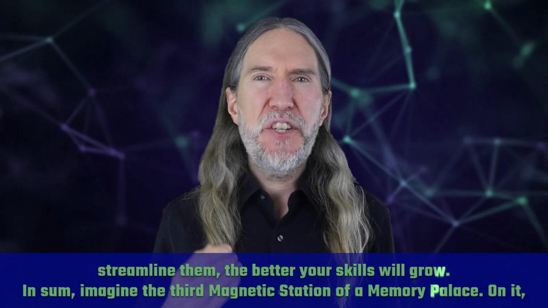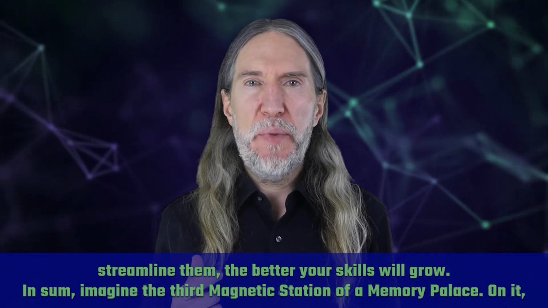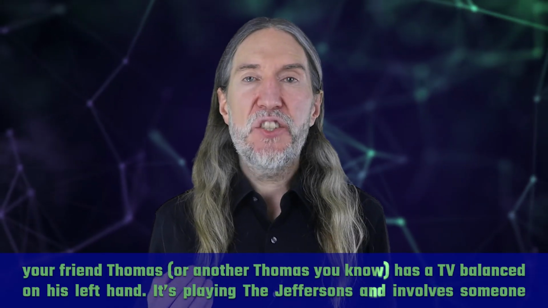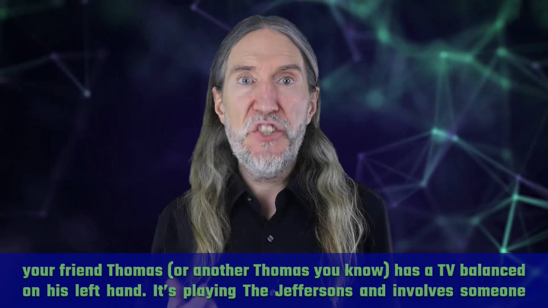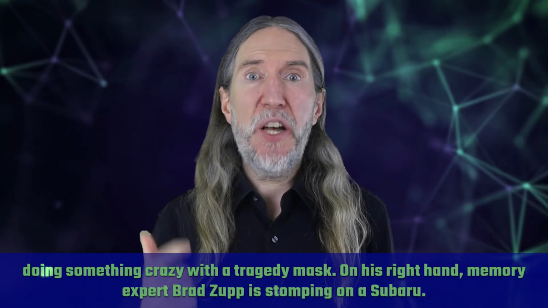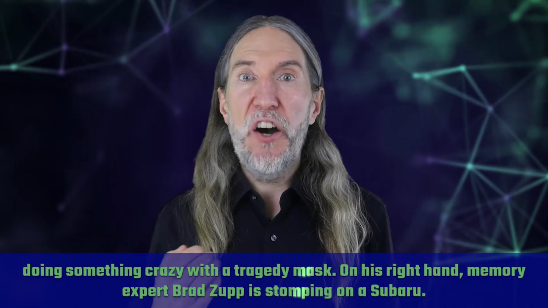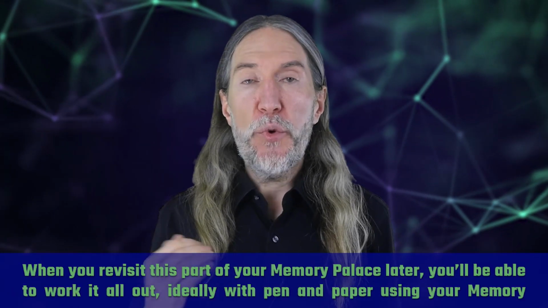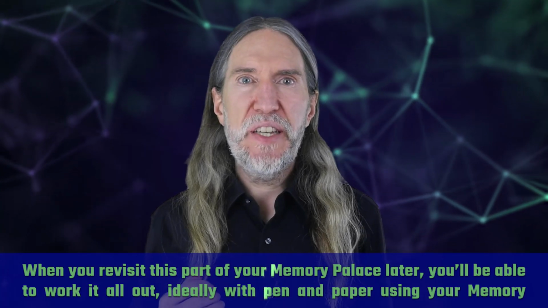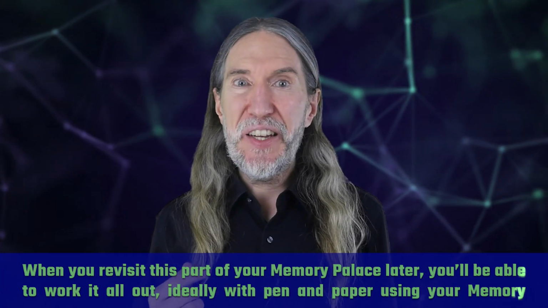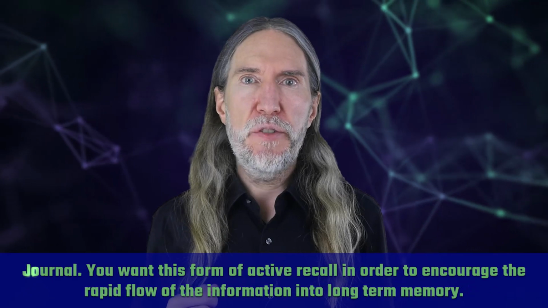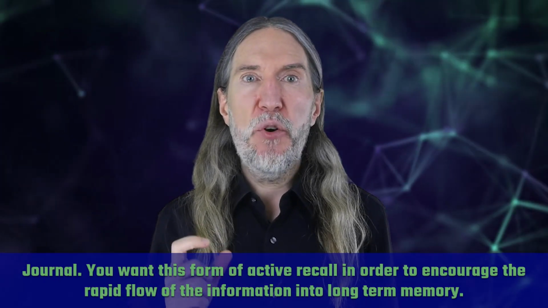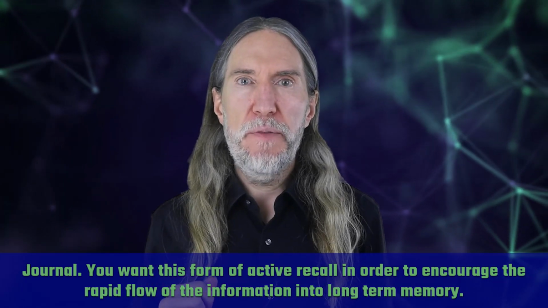In sum, imagine the third magnetic station of a memory palace. On it, your friend Thomas or another Thomas you know has a TV balanced on his left hand. It's playing The Jeffersons and involves someone doing something crazy with a tragedy mask. On his right hand, memory expert Brad Zupp is stomping on a Subaru. When you revisit this part of your memory palace later, you'll be able to work it all out, ideally with pen and paper using your memory journal. You want this form of active recall in order to encourage the rapid flow of information into long-term memory.